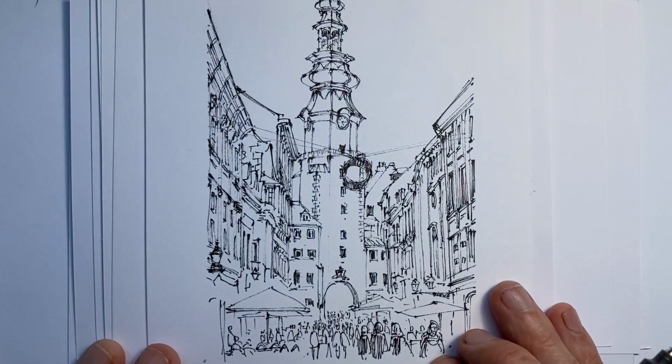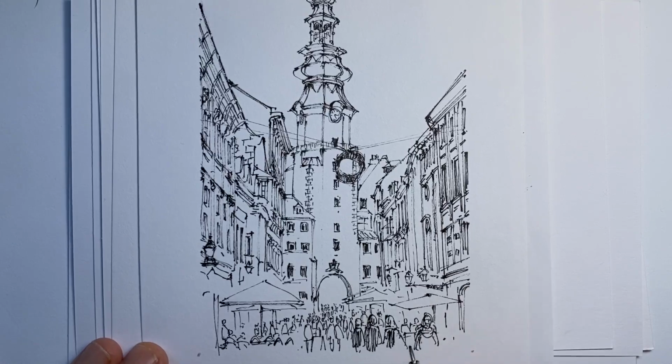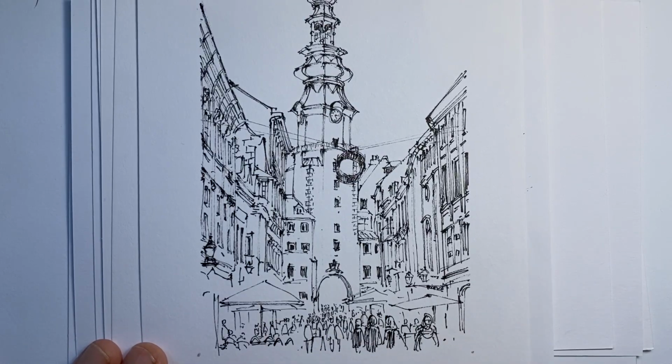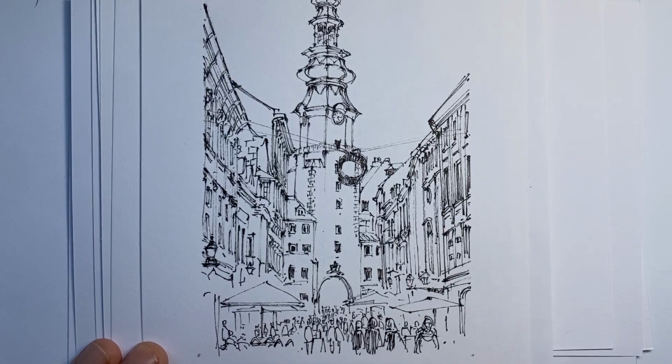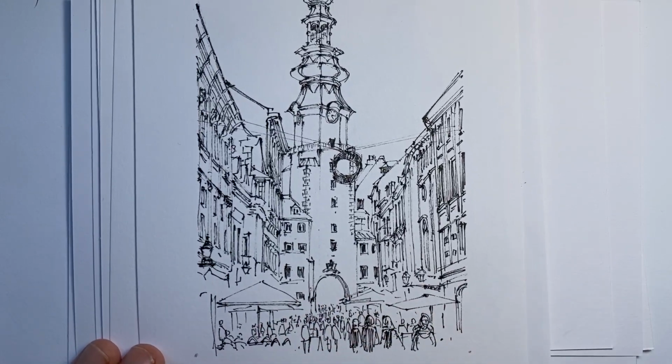Here we have another crowd where we have some figures that are close enough that we can start to see the face, but we have crowds right in the distance. And yet I don't want to spend the rest of my life drawing all the people. So how do we draw the effect of the people?